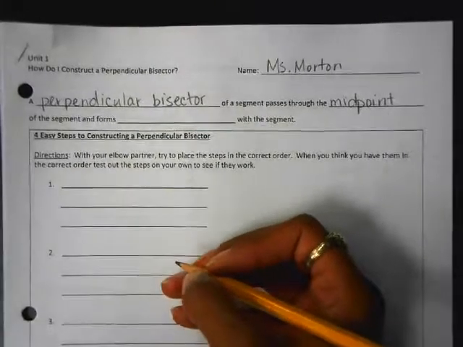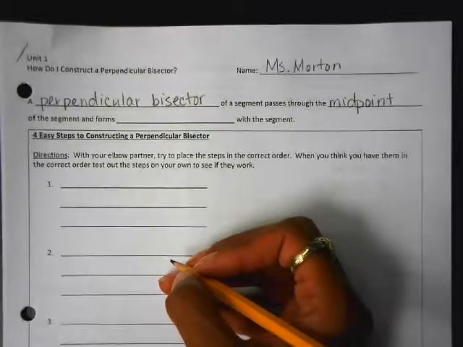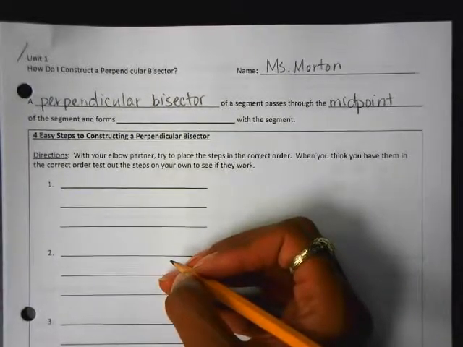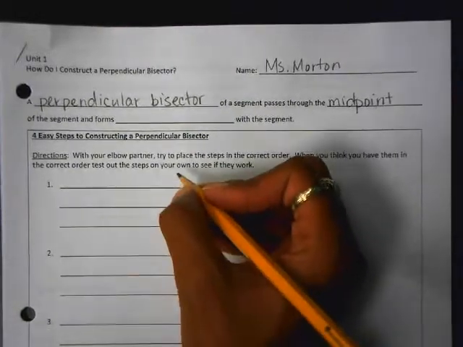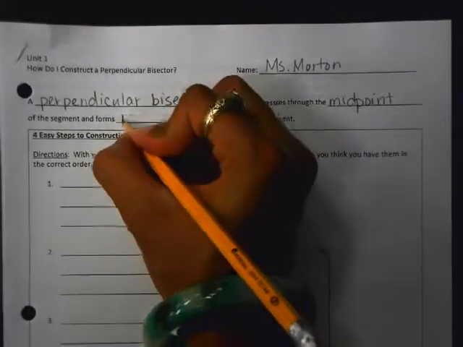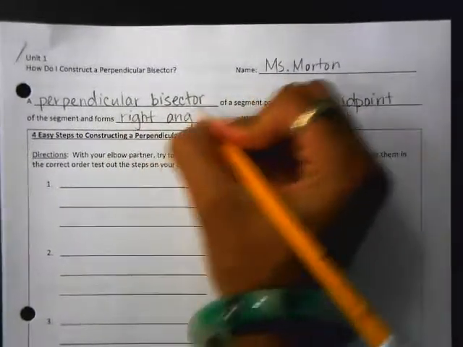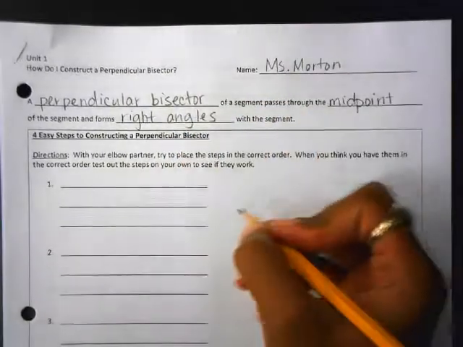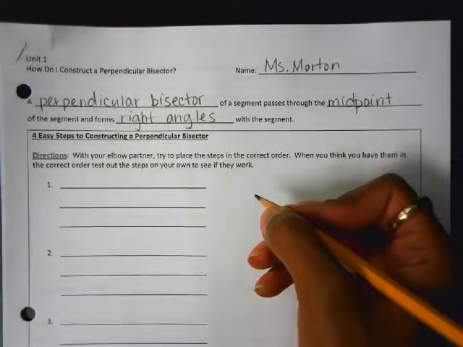Now, if we're talking about a perpendicular bisector and it's passing through the midpoint, what does perpendicular mean, Abdel? It forms a 90-degree angle. So when that perpendicular bisector hits the midpoint of the line segment, it forms right angles, which are 90 degrees. So today you're going to be drawing the perpendicular bisector of a segment.